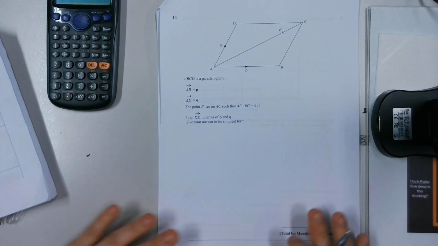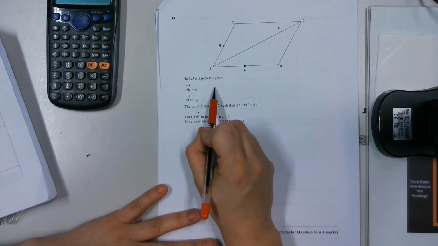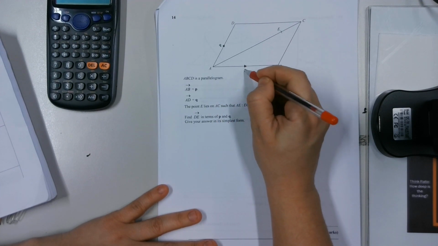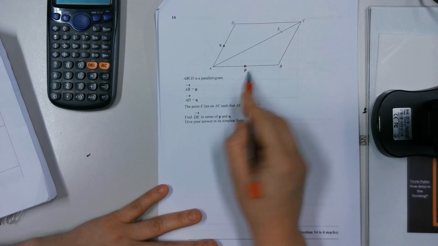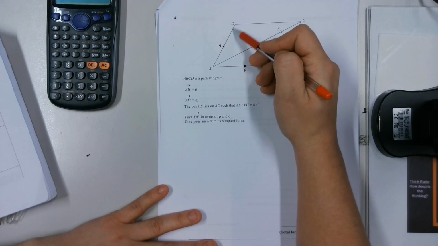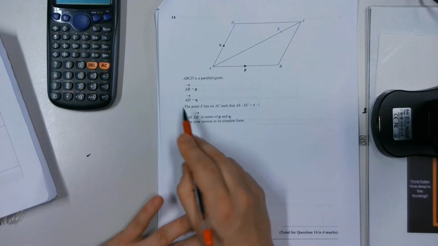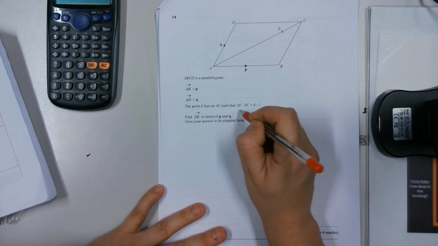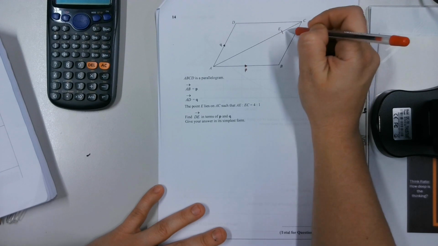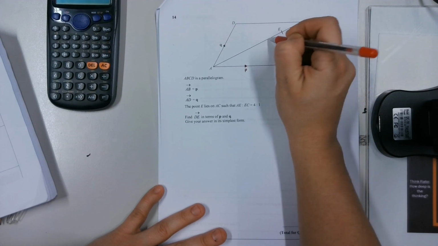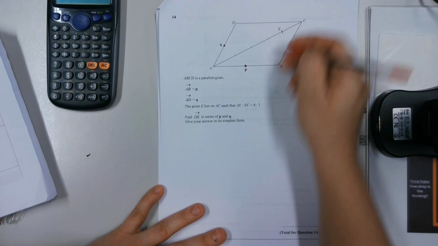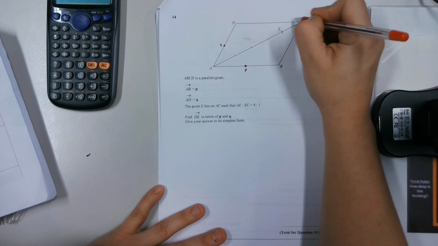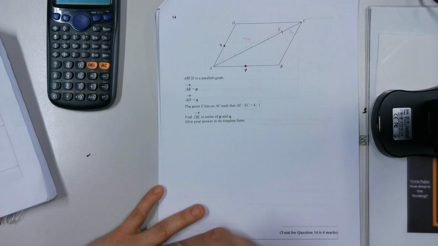Next, we've got some vectors. ABCD is a parallelogram. I know that AB is called vector P, so going in this direction is called P. A to D, going in this direction, is called Q. The point E lies on AC such that AE to EC is 4 to 1. So for every one part in here, I've got 4 in there. That means this would be 4/5 of the full vector, and this would be 1/5 of the full vector.